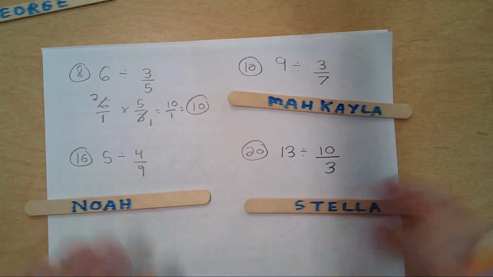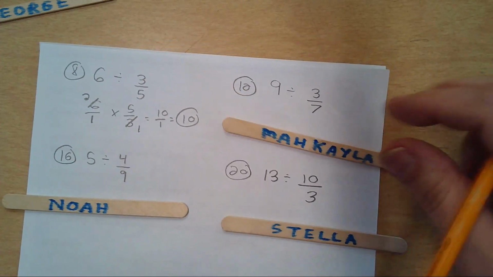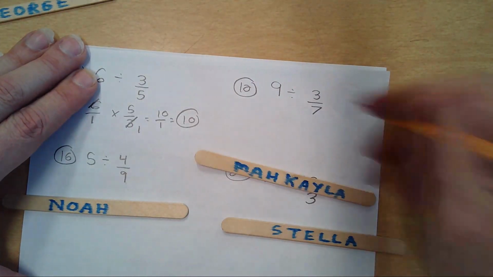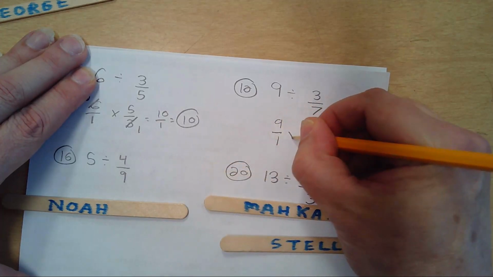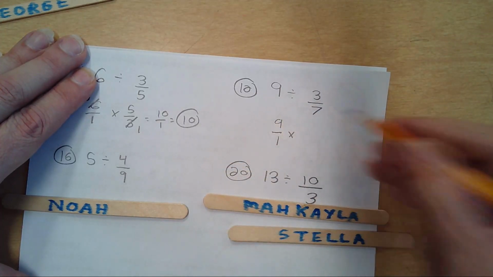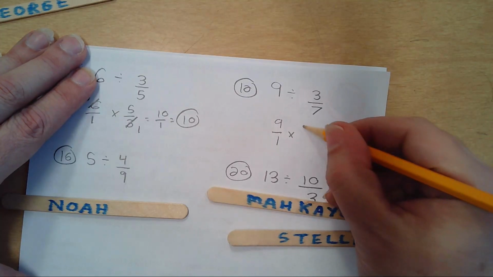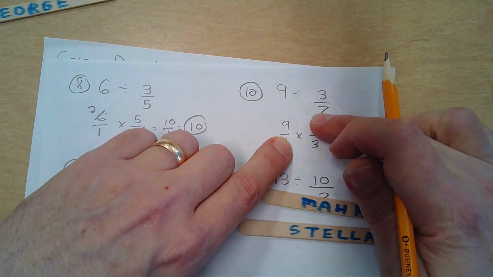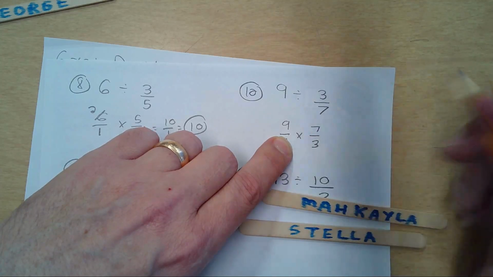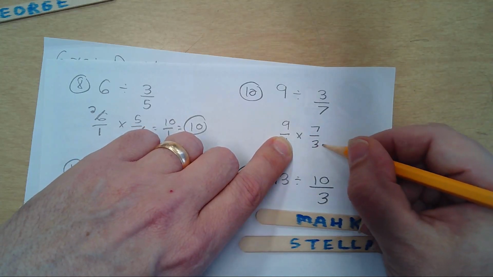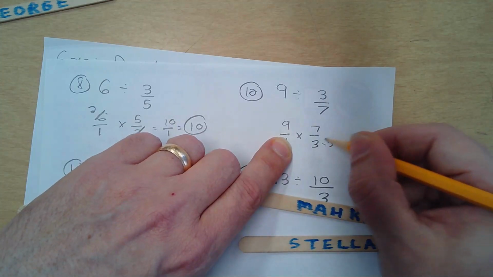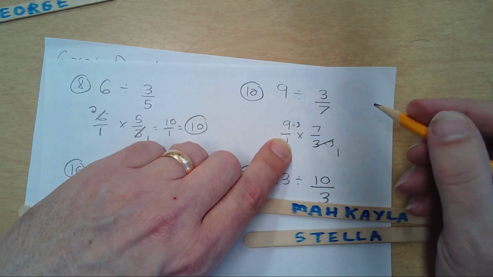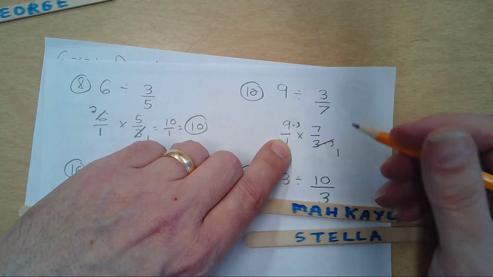Good. Michaela? So how would I write this as a multiplying problem? What do I do when I have a whole number? Oh, 9 over 1. Right, 9 over 1. And then if I flip these two numbers around, 7 thirds. That's right. And then my 3 and 9. 3 divided by 3 is 1, right? So I can turn that into a 1, and I can divide that by 3. What's 9 divided by 3?